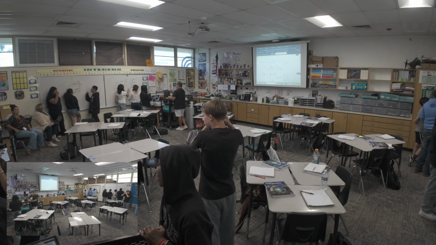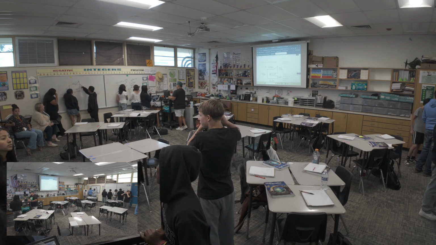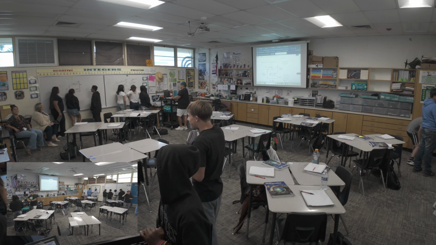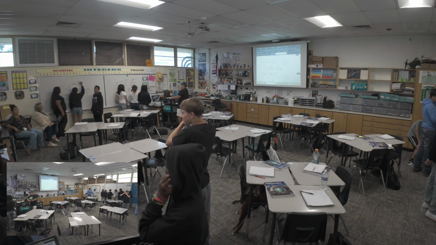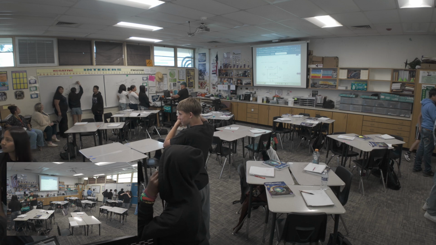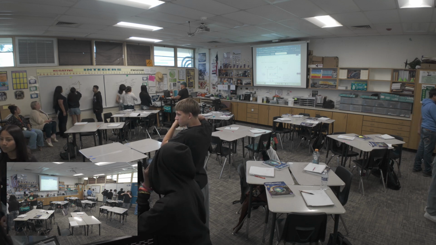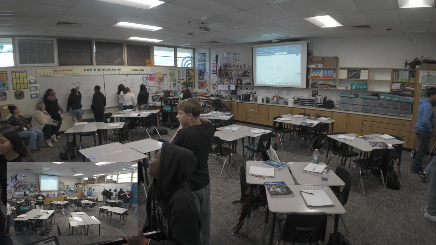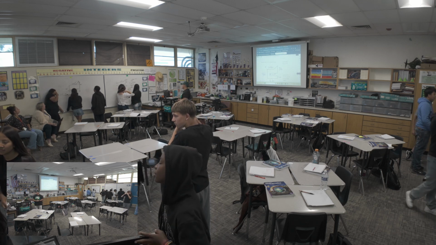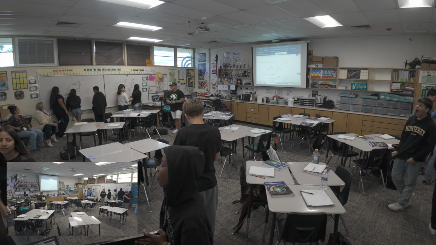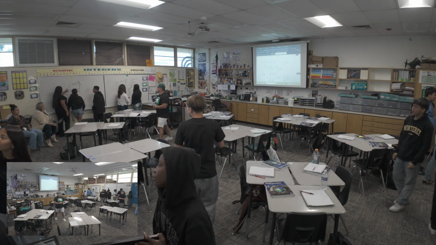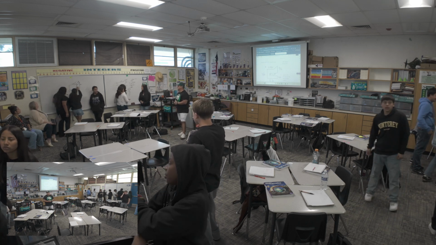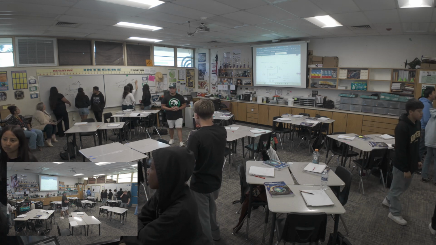This is the rectangle, so this should be this. The decimal goes to 7. No, it doesn't. This is not half. No, this is the rectangle. I said rectangle.